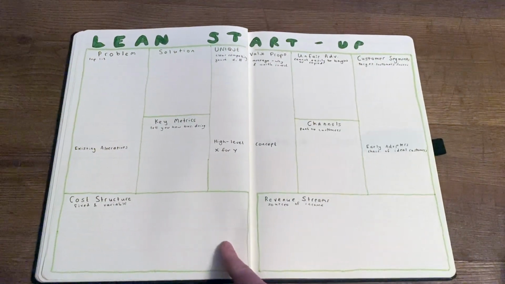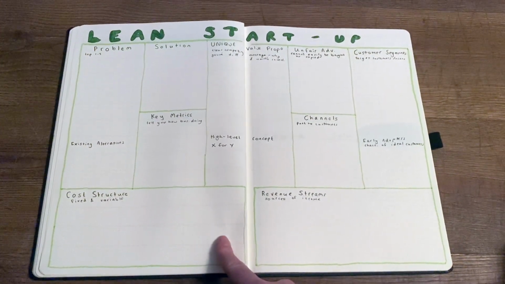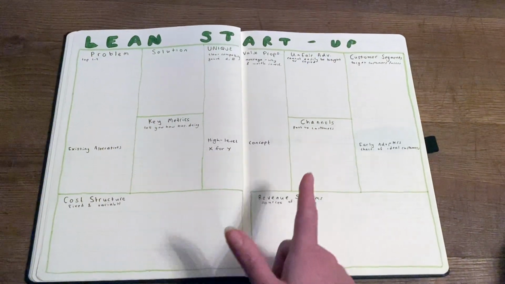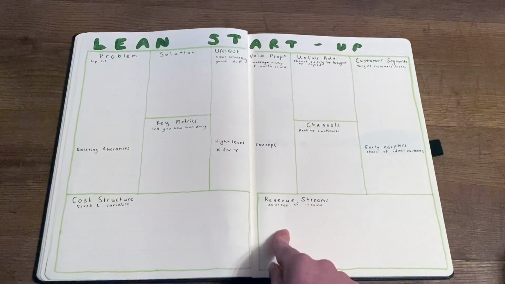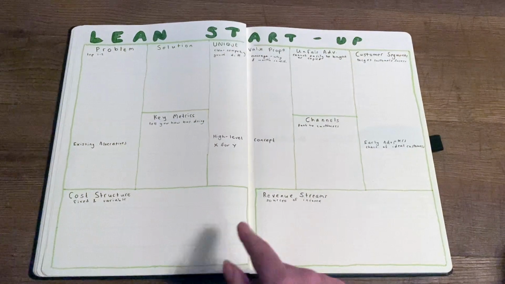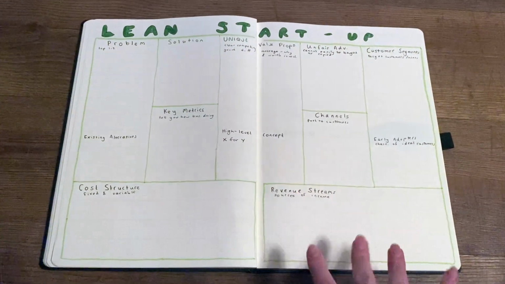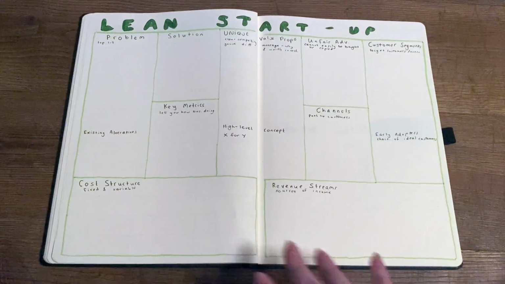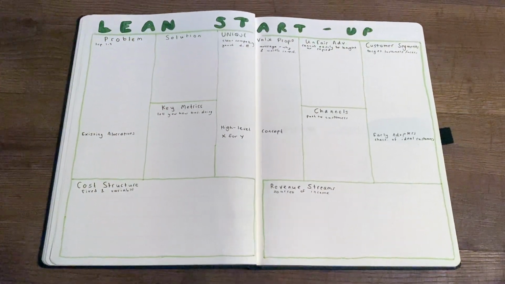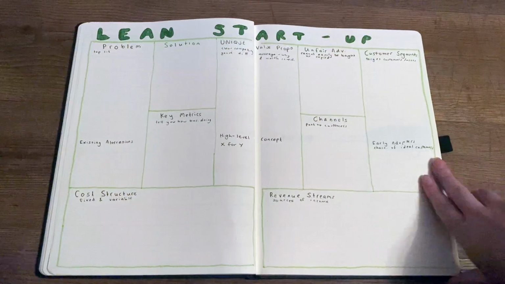Down here we have the cost structure, and you are supposed to show your fixed and variable costs, and then your revenue streams as well, so your sources of income. So this is where once we sort out our idea for the startup, we're going to plan it out this way just so that we have a clear amount to be able to do for the pitching day.